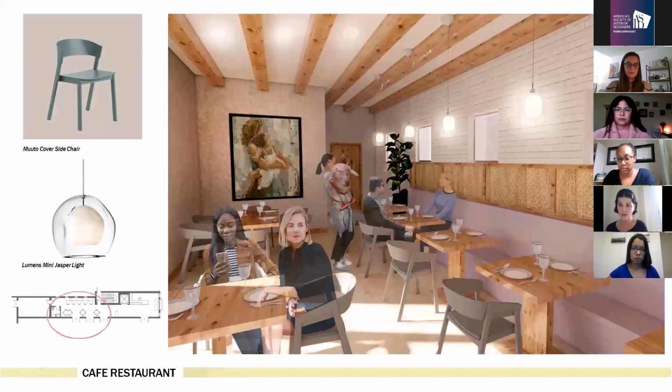And then this is an image of the cafe space. So this gives mothers and families the opportunities to bond with one another and support one another throughout their time at the center.